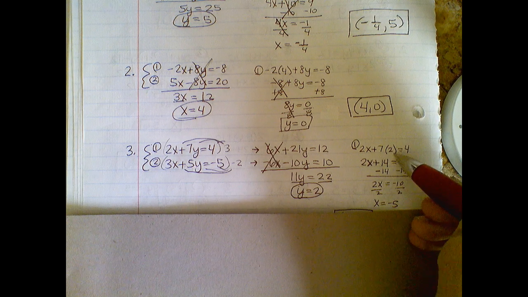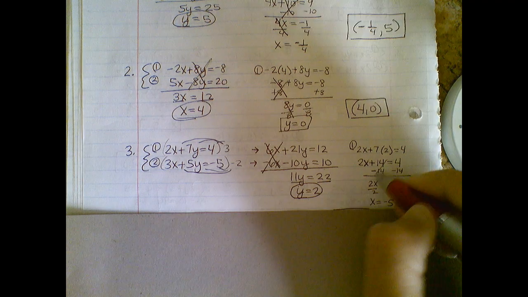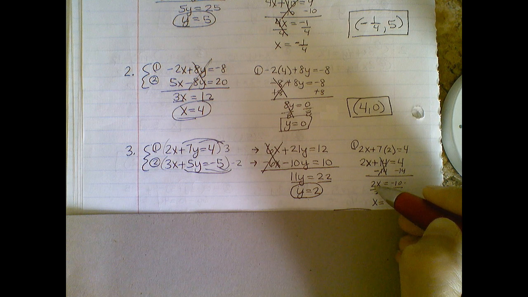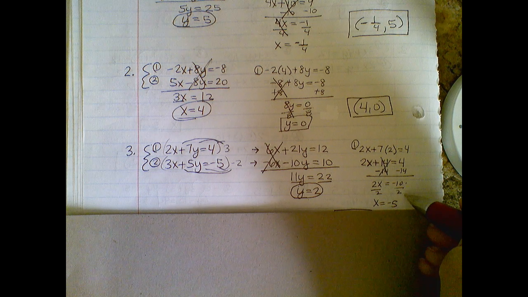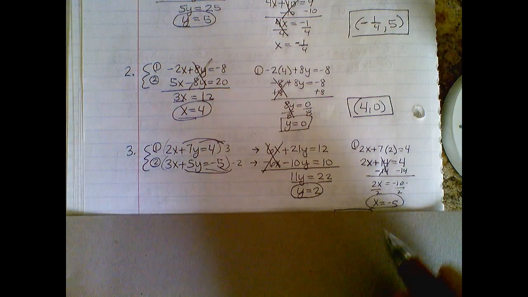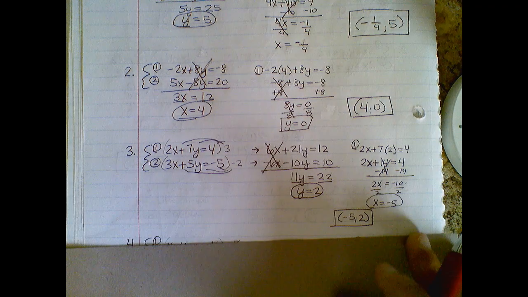So I get 7 times 2 is 14. I subtract the 14 on both sides. Those cancel out. 4 minus 14 is negative 10. They're multiplying by 2, so I divide both sides by 2. Negative 10 divided by 2 is negative 5. So my x is negative 5, and then I write my final answer as a coordinate, so negative 5, 2.